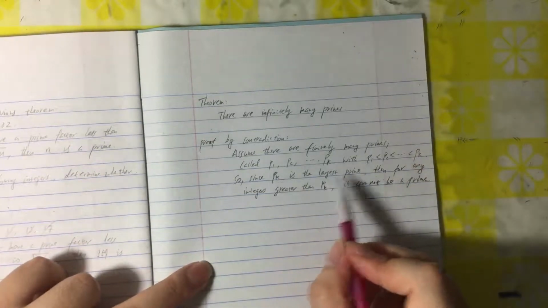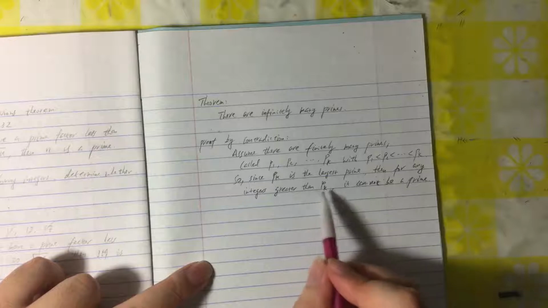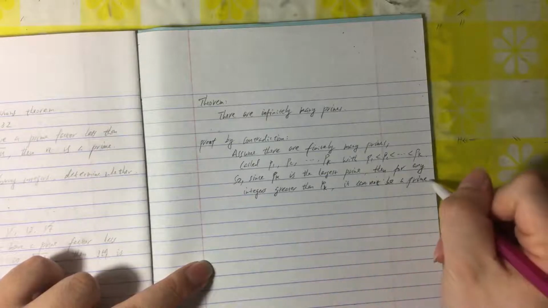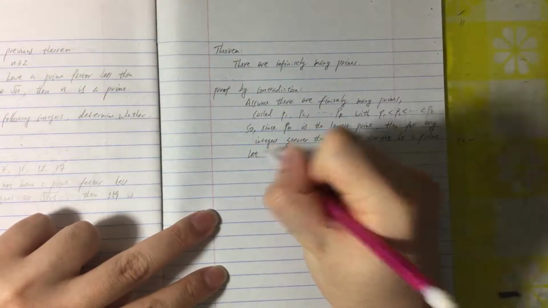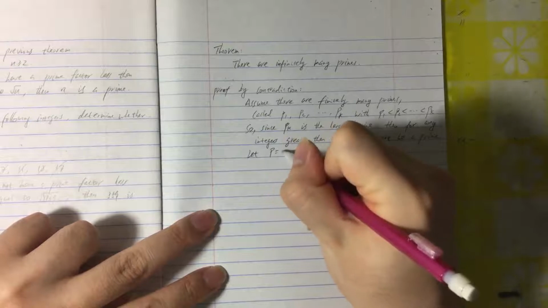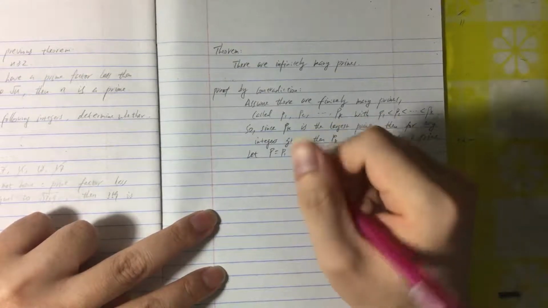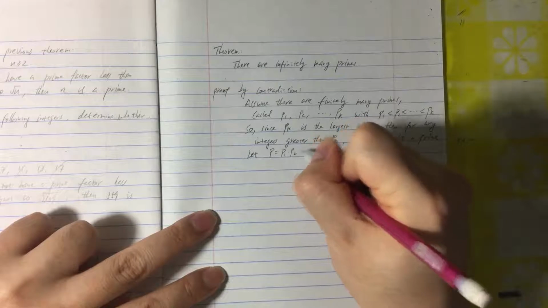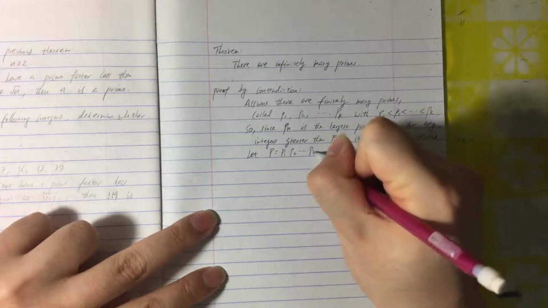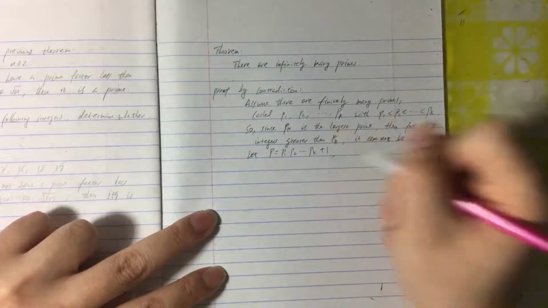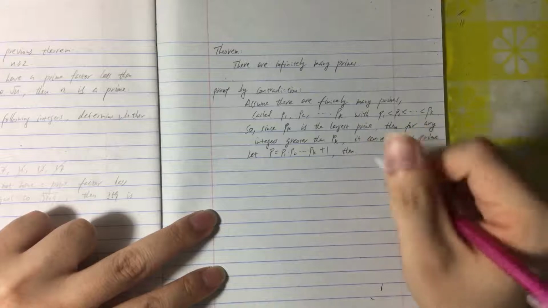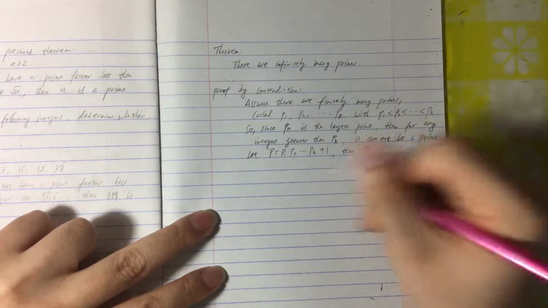Since pk is the largest prime, any integer greater than pk cannot be a prime. Now, next. Let me define a new number. Let p equal p1 times p2 times ... times pk plus 1. Then p is clearly greater than pk.